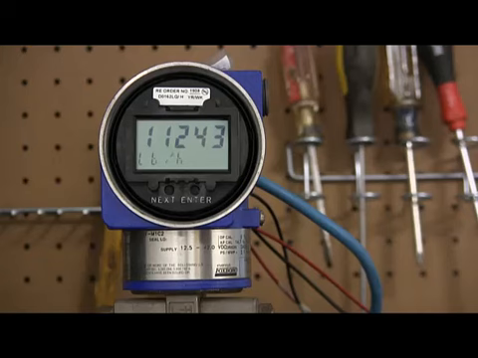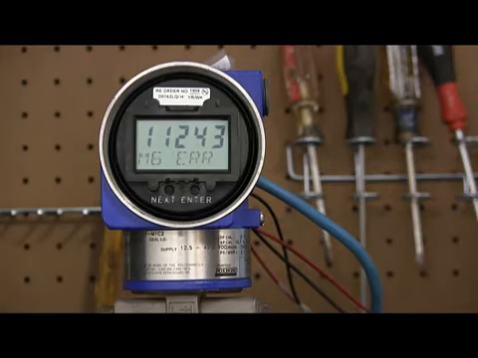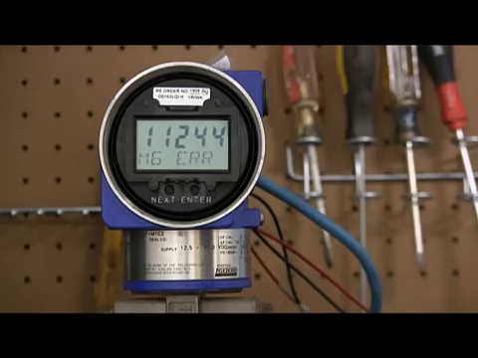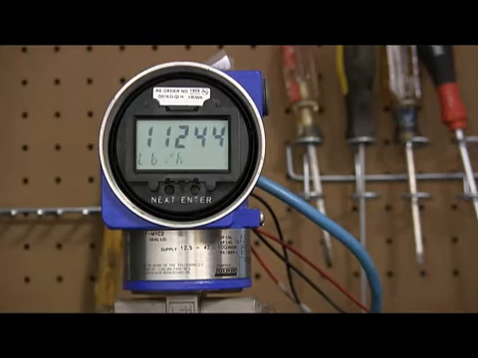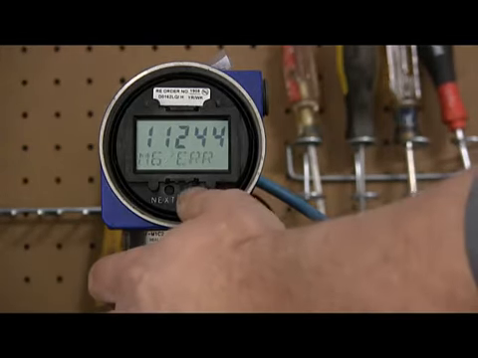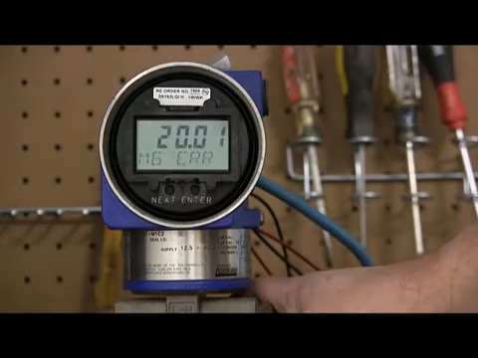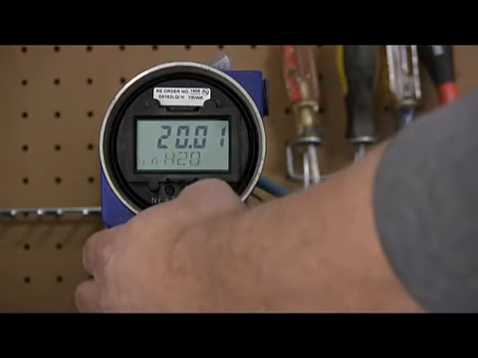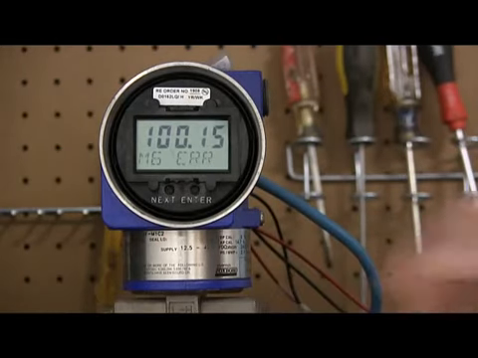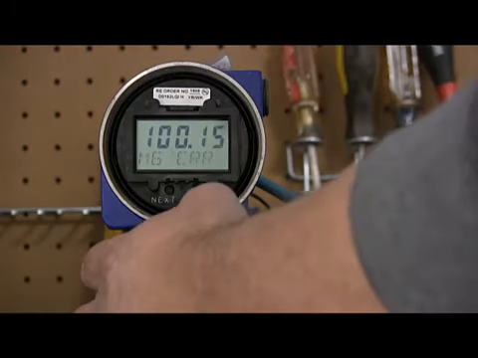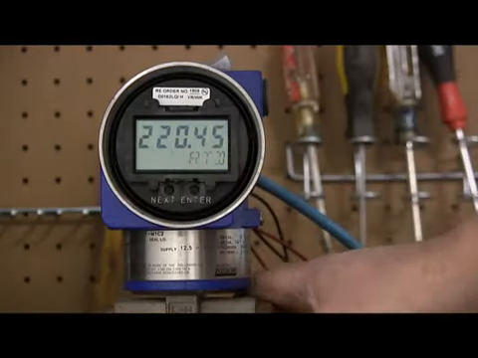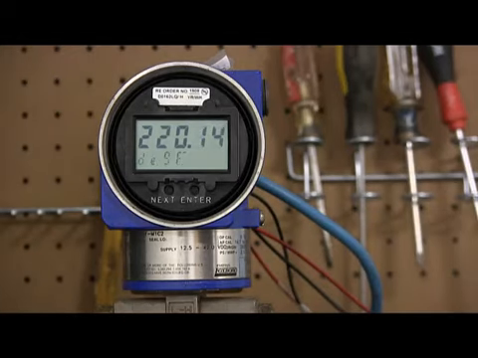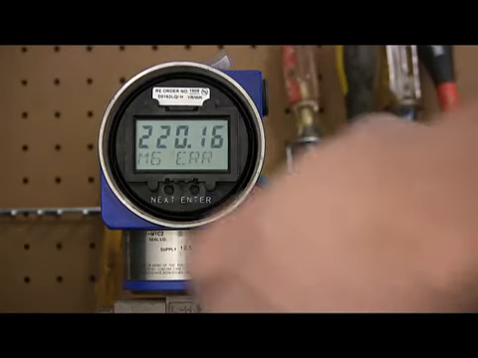So the first thing we want to do is look at those measurements and see if any of them look invalid. And that's easy enough to do by just pushing the enter button. So if I hit enter, I will see that my DP is 20 inches of water. If I hit enter again, my gauge pressure measurement is 100 psi. And if I hit enter again, my RTD is approximately 220 degrees F.